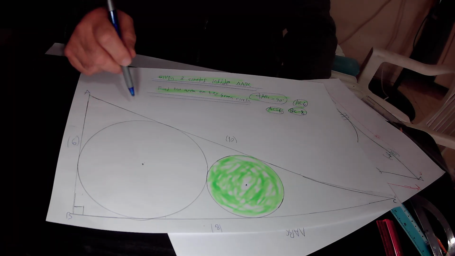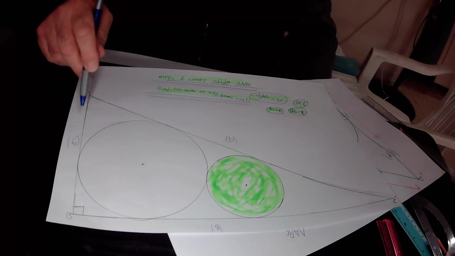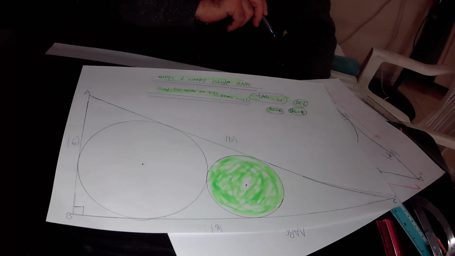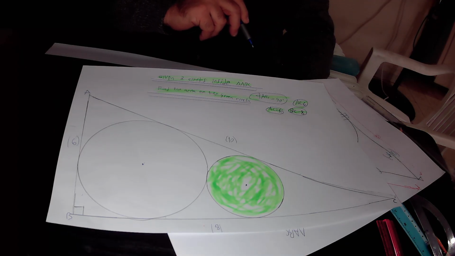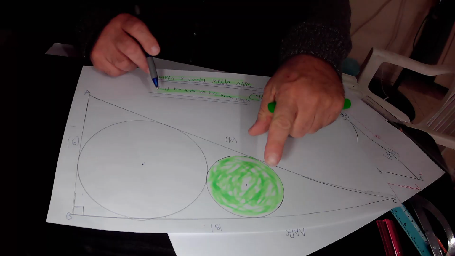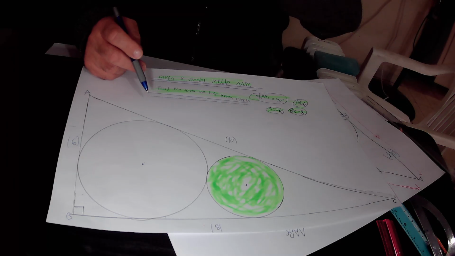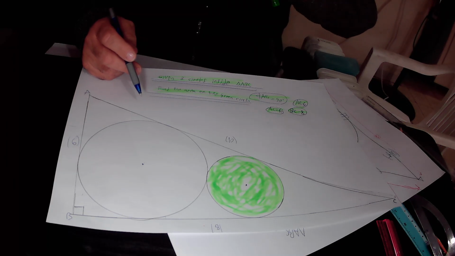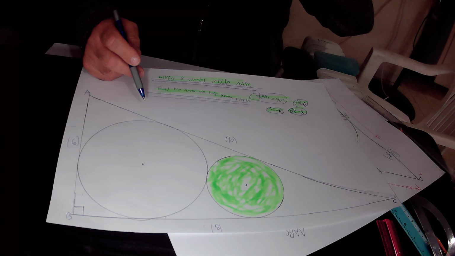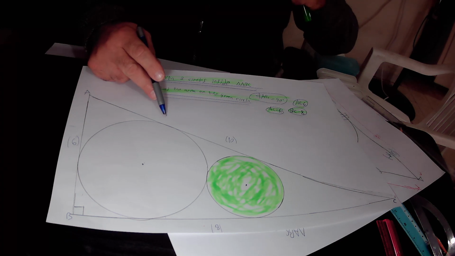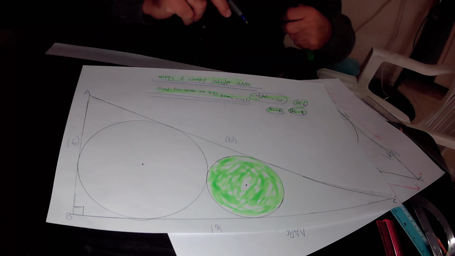Repeat again, the big circle is inscribed by triangle ABC. The green circle is not inscribed by the triangle ABC because it has only 2 points of tangency with the triangle. A circle is inscribed by a right triangle if and only if it has 3 points of tangency with the triangle. In this big circle, we have 1, 2, 3 points of tangency.